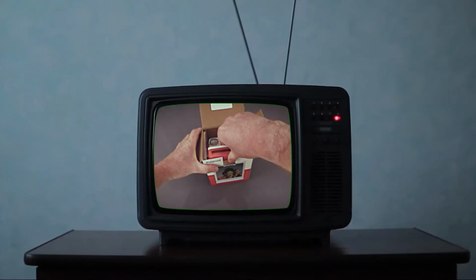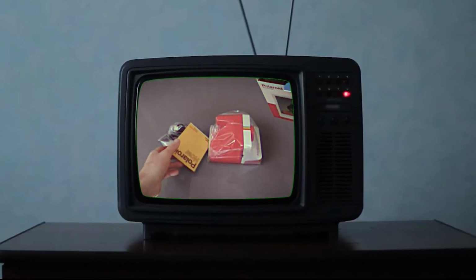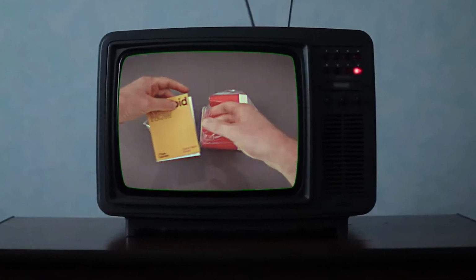Polaroid have released a new Instamatic camera that allows you to take photos and print them anytime, anywhere. They've called it the Polaroid Now.